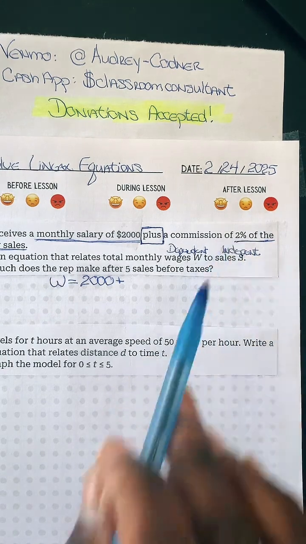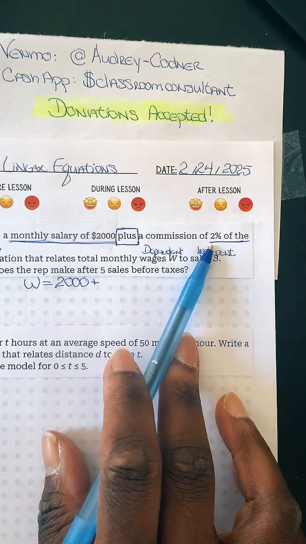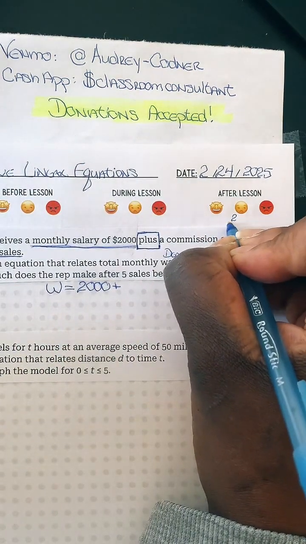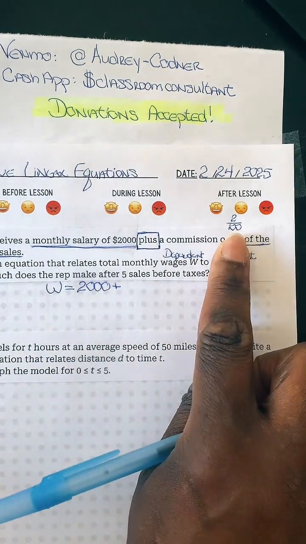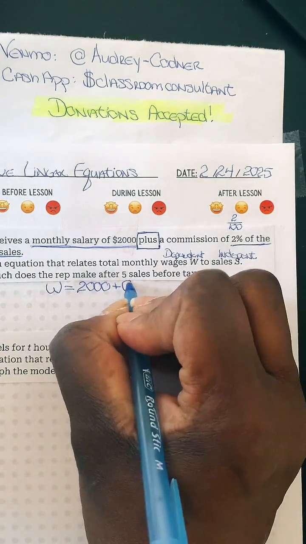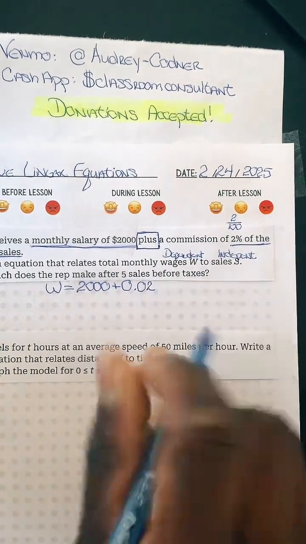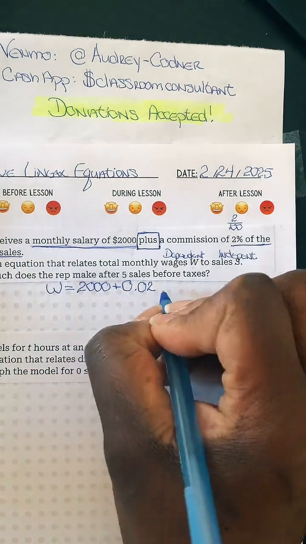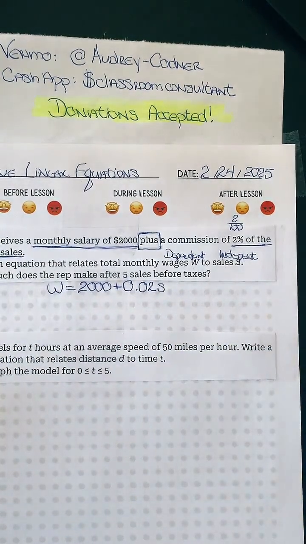Yes, so it's going to be 0.02. So it's 2 out of 100, okay? So if 2 out of 100 pennies, all right? So that means 2%, that's going to be our 0.02. And since that is how much of the sales, that will be my S.